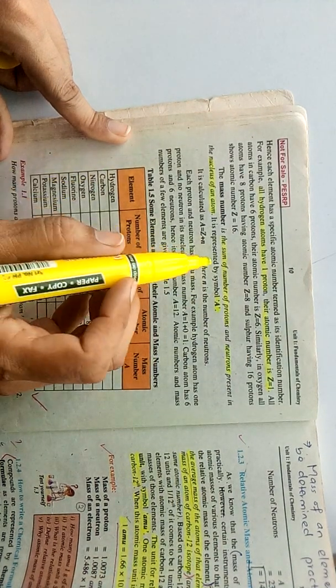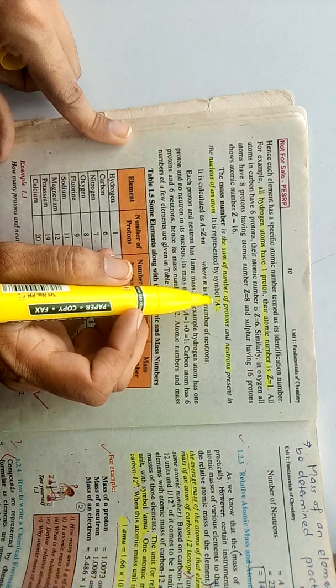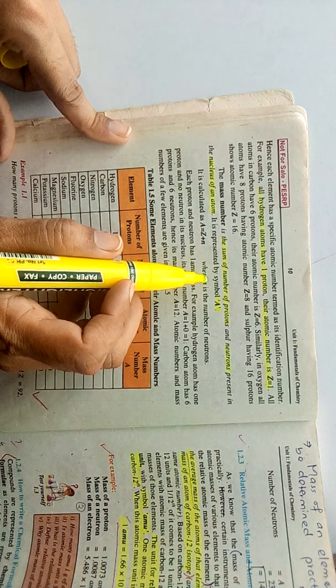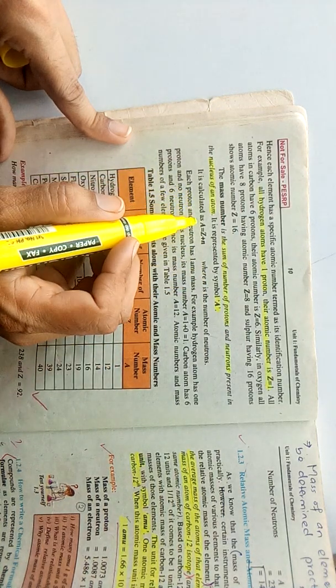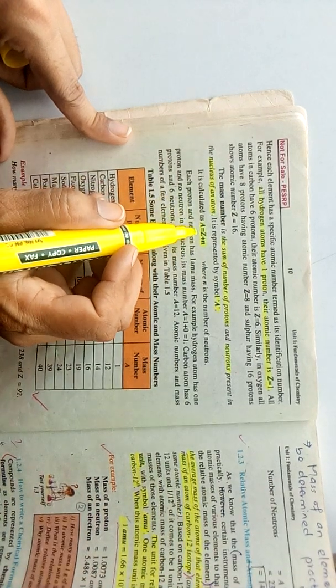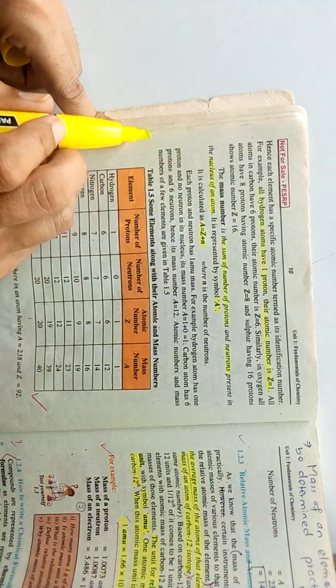So students, the number of protons plus the number of neutrons will be equal to the mass number, and it is represented by the symbol A. It is calculated as A is equal to Z plus N. Z is the atomic number, meaning the number of protons, and N is the number of neutrons.